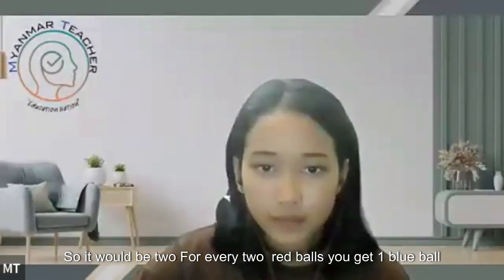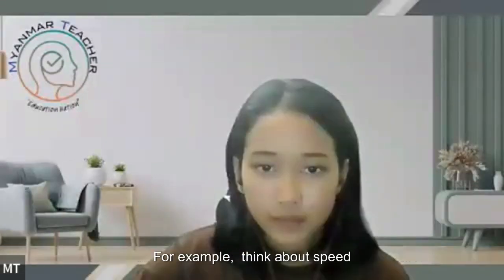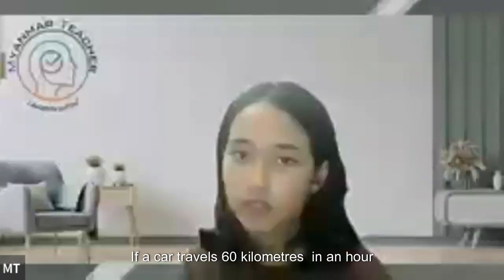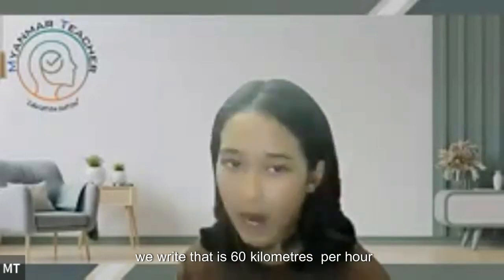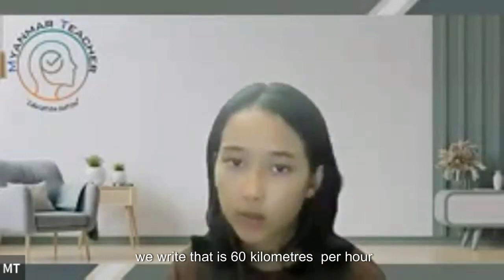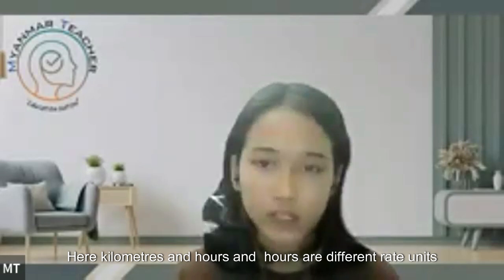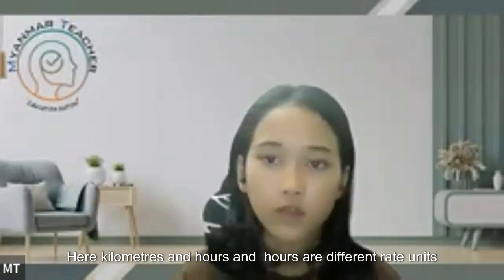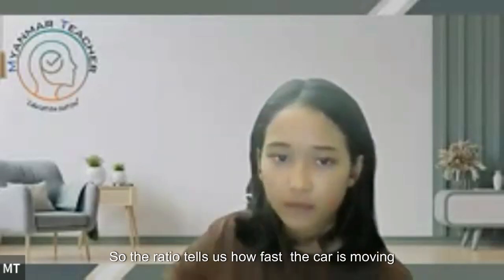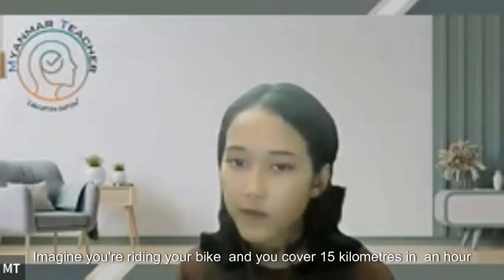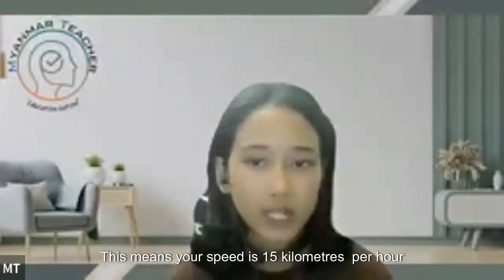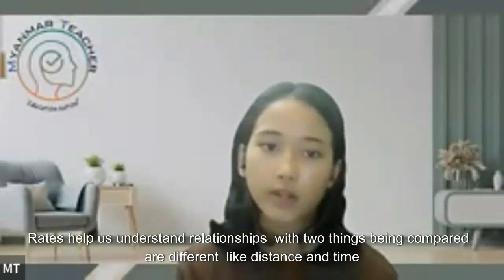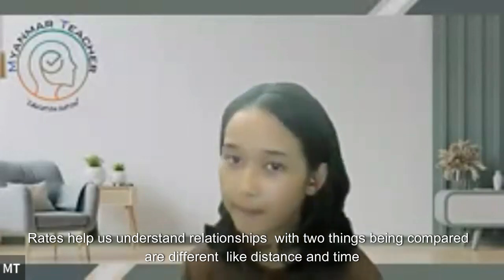Now let's talk about rate. For example, think about speed. If a car travels 60 kilometers in an hour, we write that as 60 kilometers per hour. Here, kilometers and hours are different units. So the rate tells us how fast the car is moving. Imagine you're riding your bike and you cover 15 kilometers in an hour. This means your speed is 15 kilometers per hour. Rates help us understand relationships where the two things being compared are different, like distance and time.